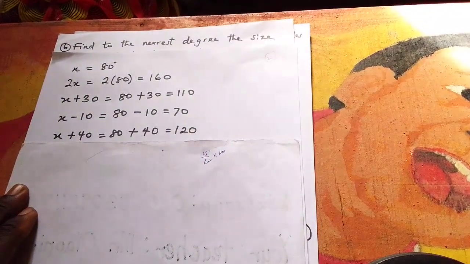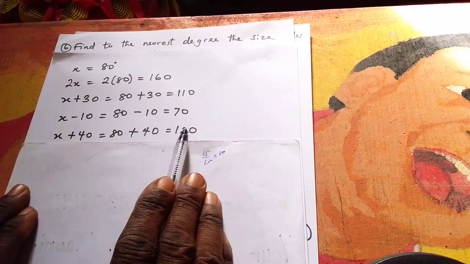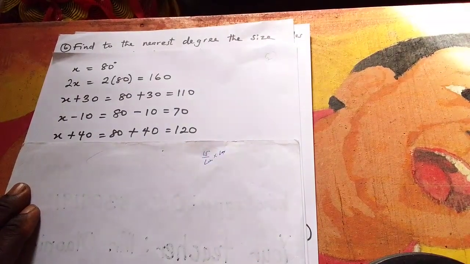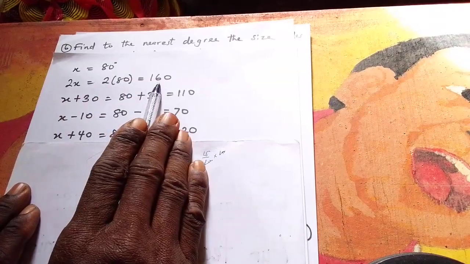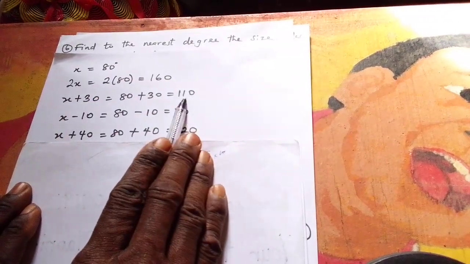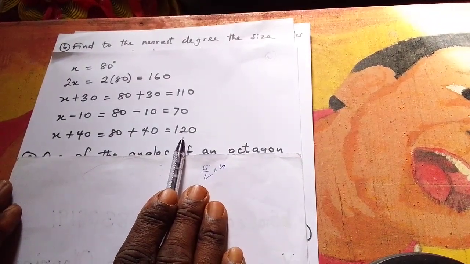The last angle is x plus 40, that is 80 plus 40, which gives us 120. So the angles in the polygon are 80, 160, 110, 70, and 120.